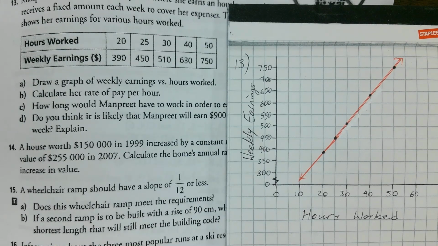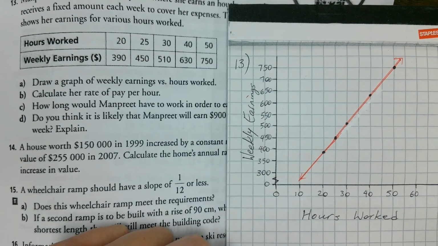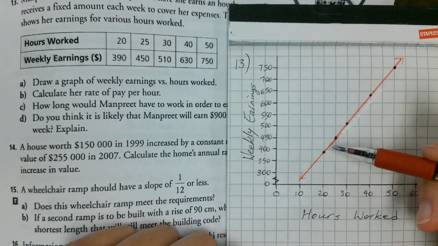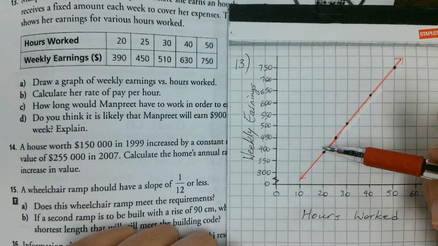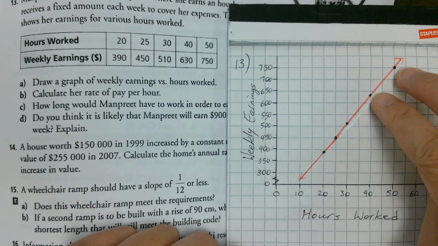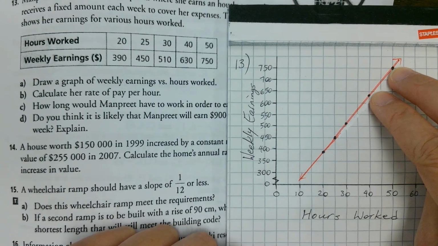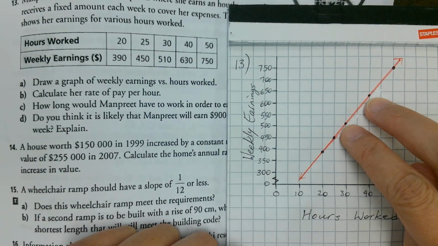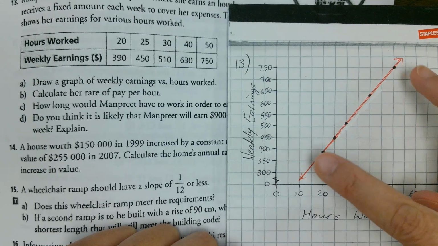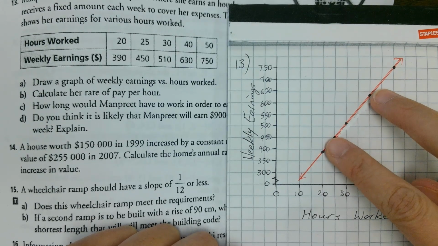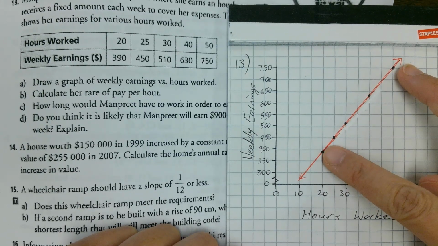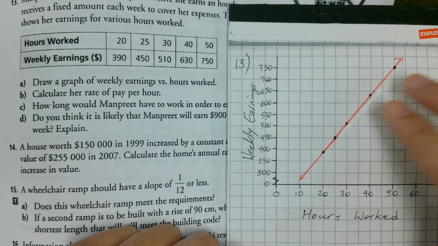Calculate her rate of pay per hour. So on this graph, how many points do you see? 5 points. If I do the slope between these 2 points, and the slope between these 2 points, or the slope between these 2 points, or the slope between these 2 points, what should I find? They should be all the same. Okay. So it doesn't matter which 2 points I use.